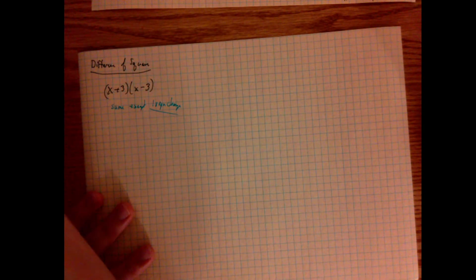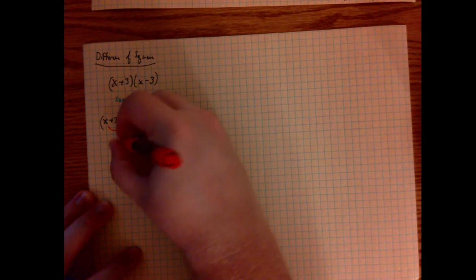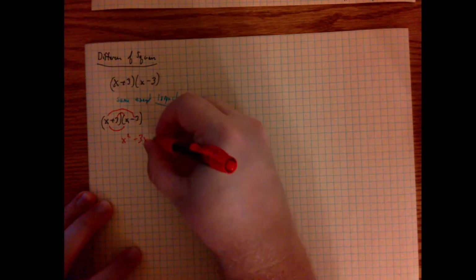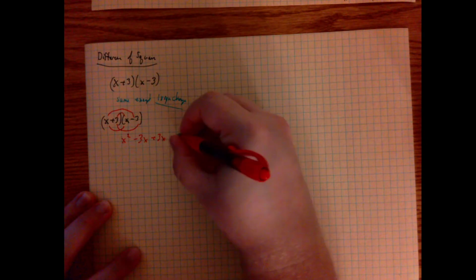What this tells me is that when I FOIL this through, something unique is going to happen. So let's actually multiply this through. X plus 3 times x minus 3. Let's watch what happens when I actually distribute and try to FOIL. So I'm going to FOIL this time. So first would be x squared. Outer would be negative 3x. Inner would be positive 3x. And last would be negative 9.